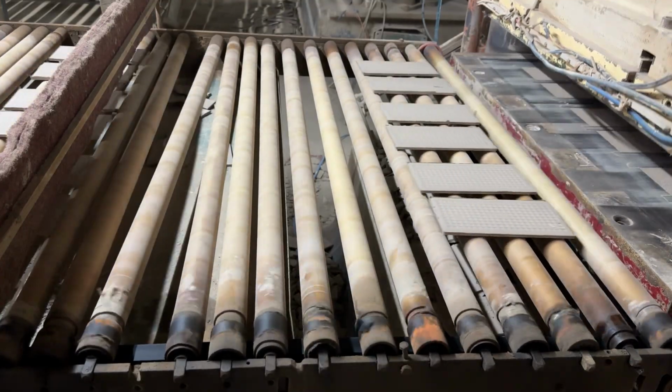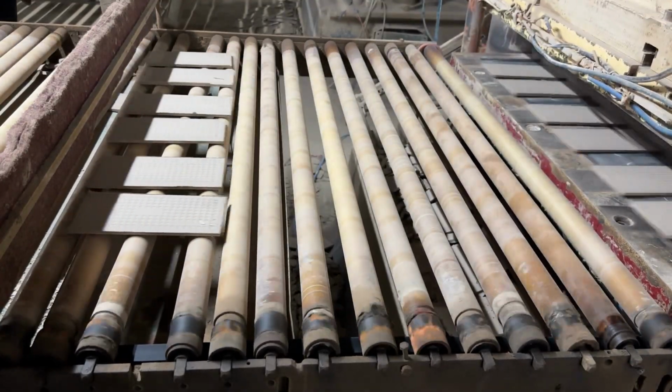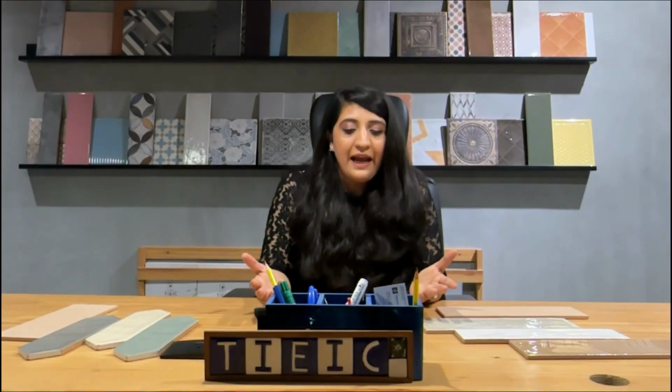The press applies even pressure on all parts of the mold, and that is how we get the desired shape. Then it passes through the dryer to remove the excess moisture and to make the tile more sturdy. Now this ensures the final tile is dense, sturdy and strong, and it is ready for further processing. And remember, this tile is still fragile.